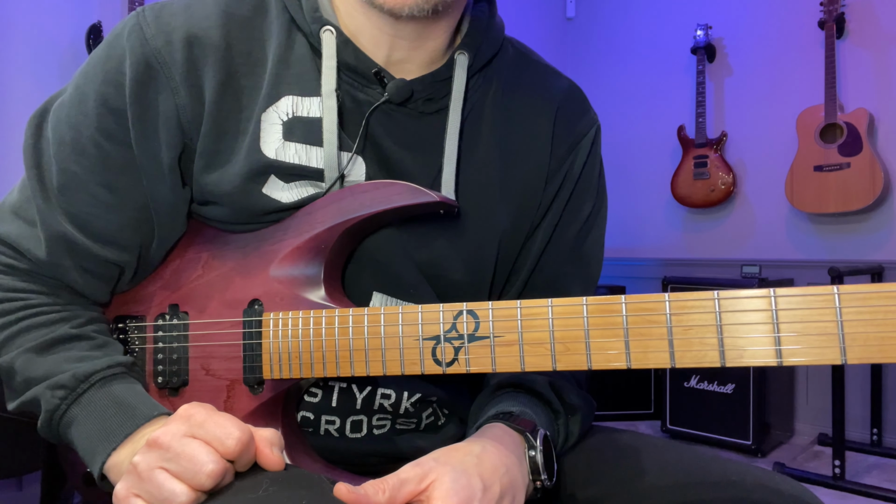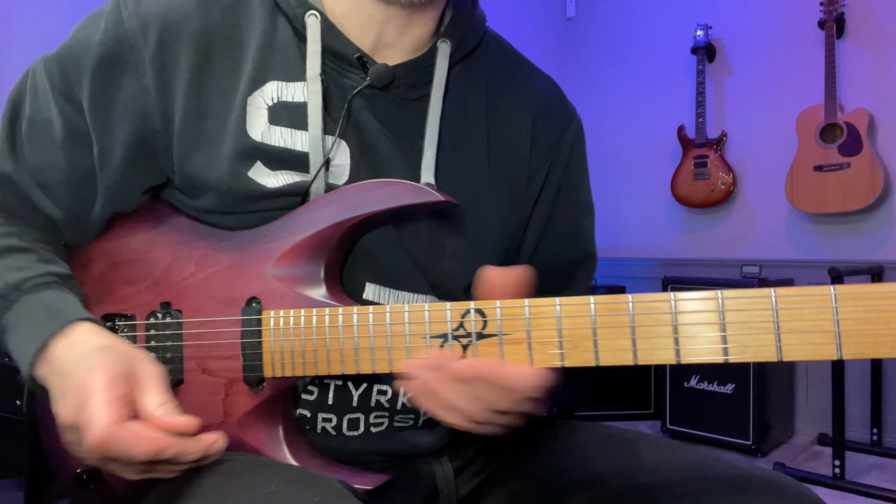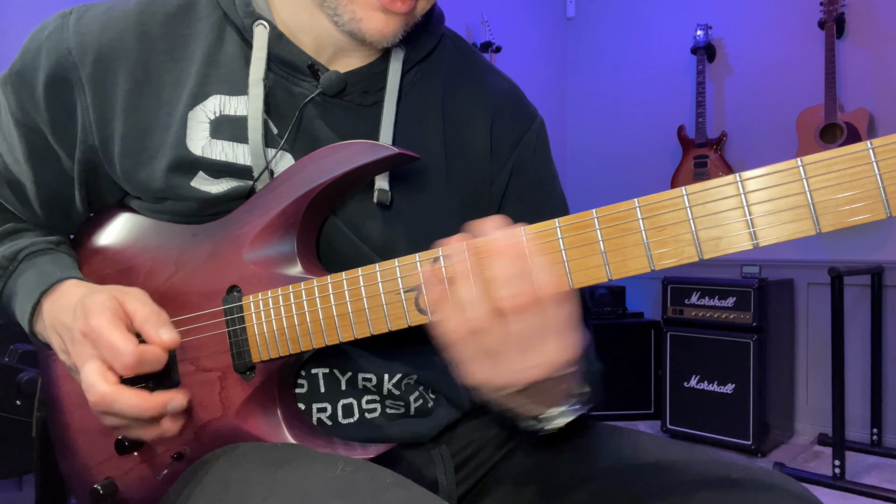Alright, this is based on a C Lydian scale. C Lydian is just like a C major scale, but we have a sharp 4 instead, so it sounds like this.